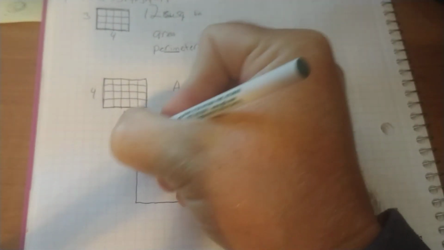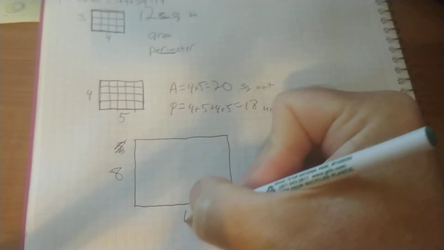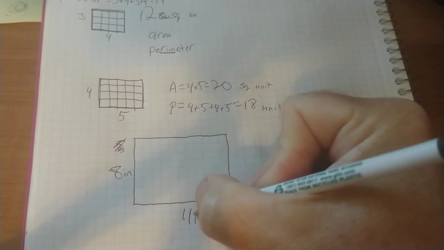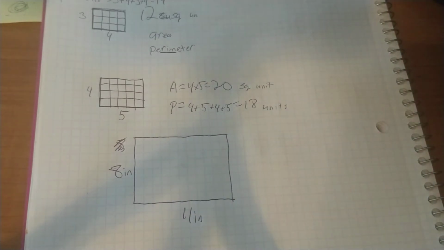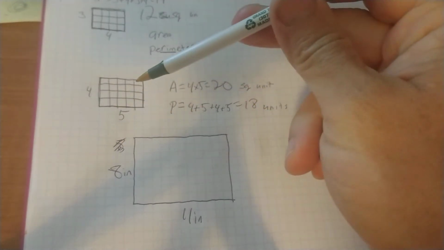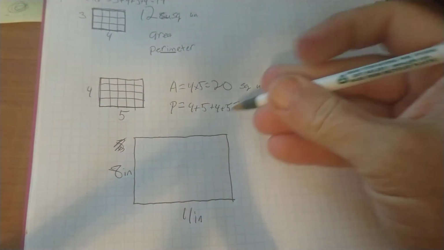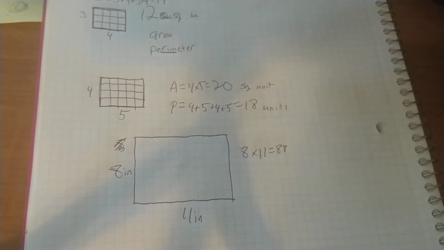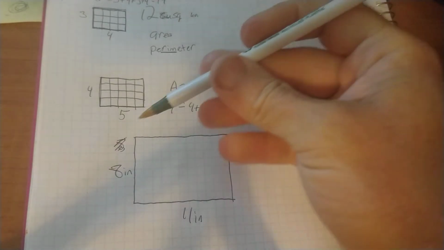All right, so this is 8 by 11. Now it's 8 inches by 11 inches. So if I want the area, what are you going to do? You're going to do 8 times 11. And that is 88. Now, what about your label?